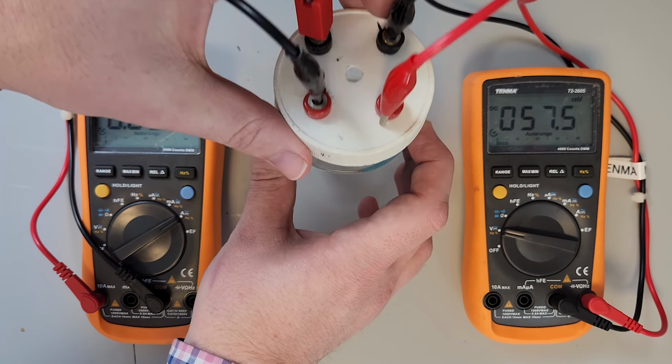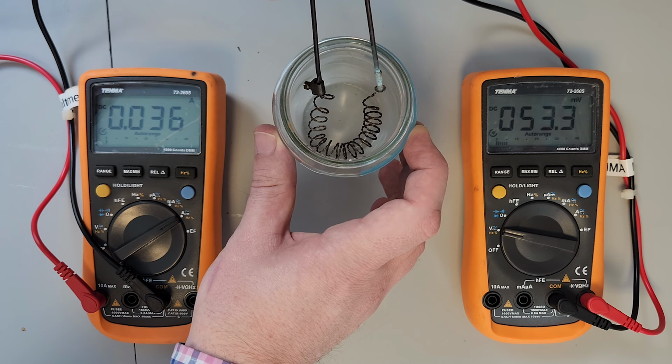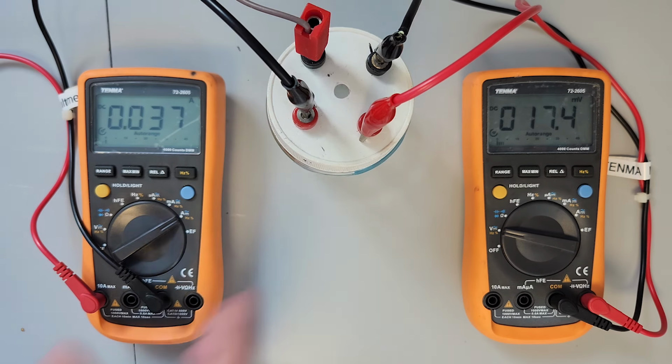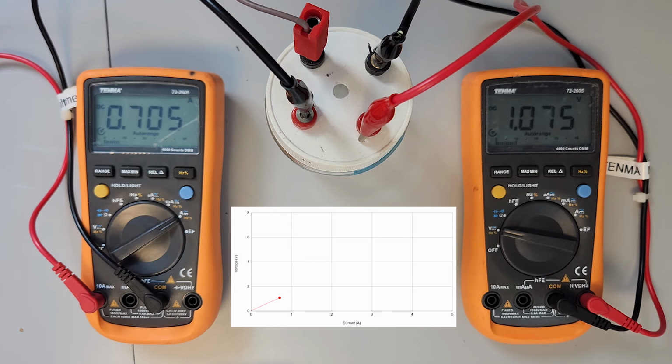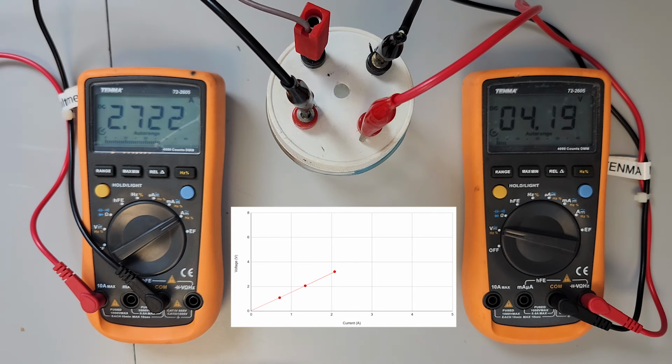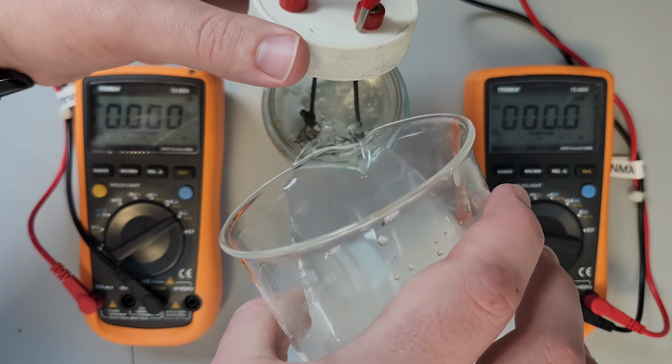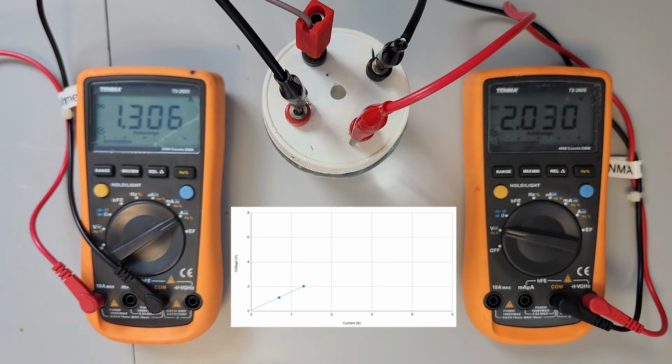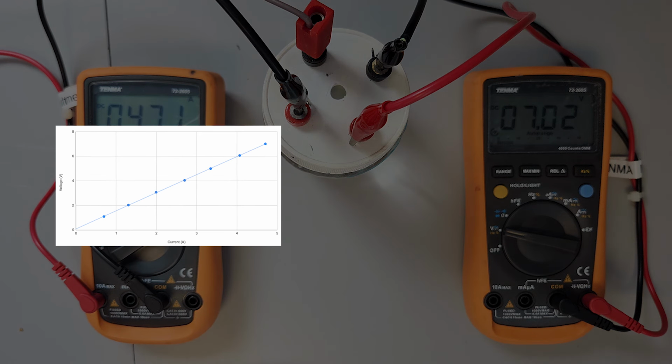I have here a coil resistor connected to a voltage source with multimeters set up to measure voltage and current. Taking measurements with the coil exposed to air and repeating with the coil submerged in water. For the coil in water, the temperature is kept relatively constant, and therefore so is the resistance. The resistance on this graph is represented by the slope, so we see a constant slope.